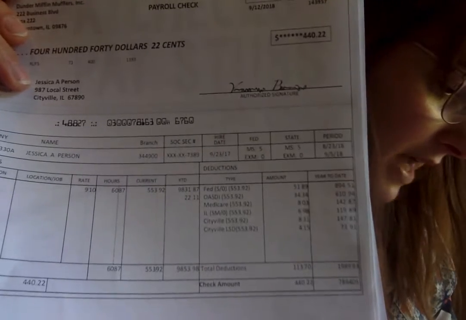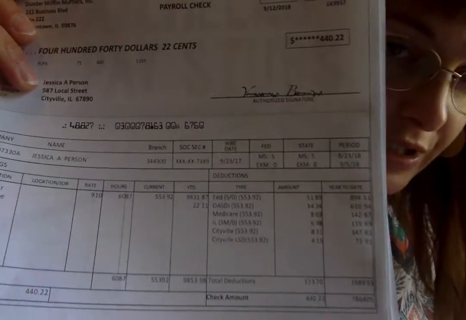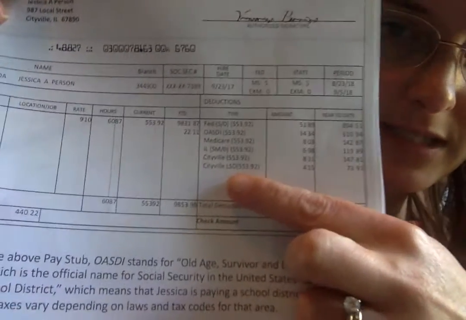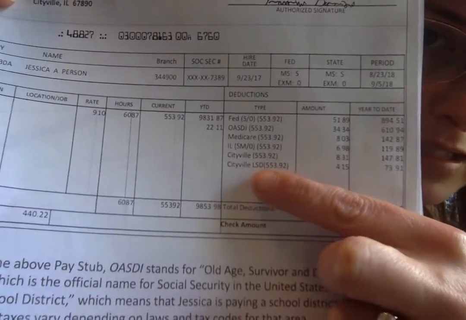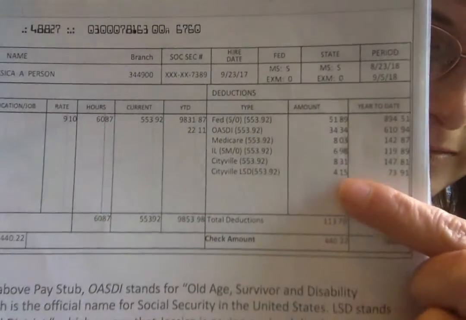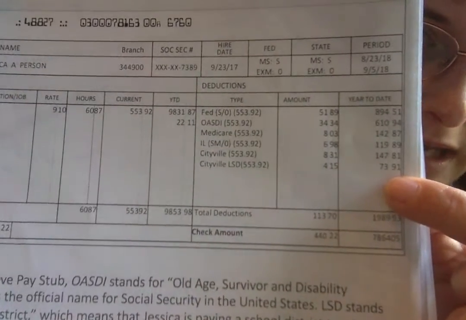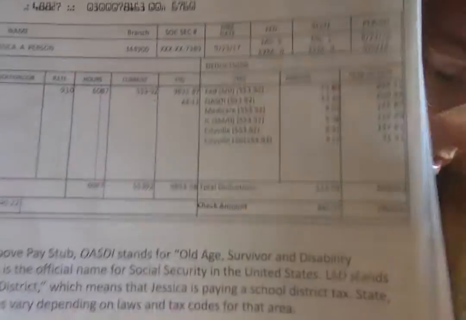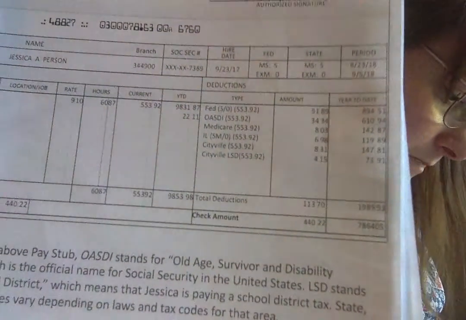How much has Jessica paid in taxes to Cityville Local School District? So this is part of her taxes that are taken out. This paycheck. So you're right here at the bottom with Cityville Local School District, LSD. And that's the amount she paid this paycheck, $4.15, and then she's paid $73.91 year to date. So that's number 10.